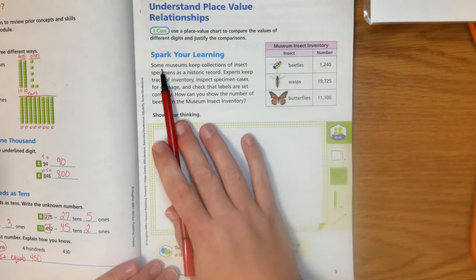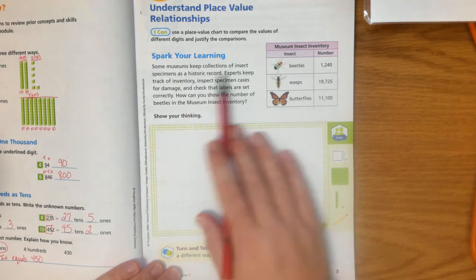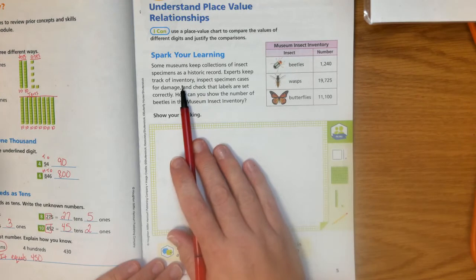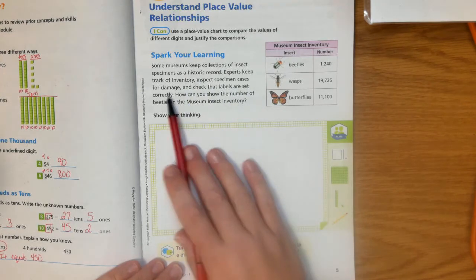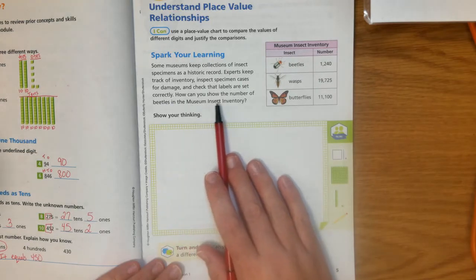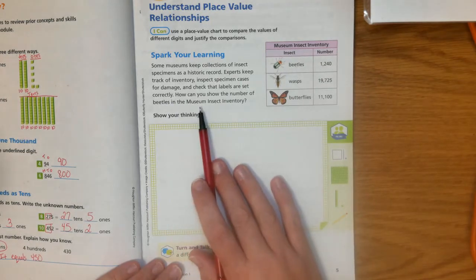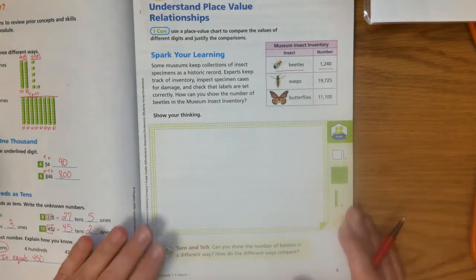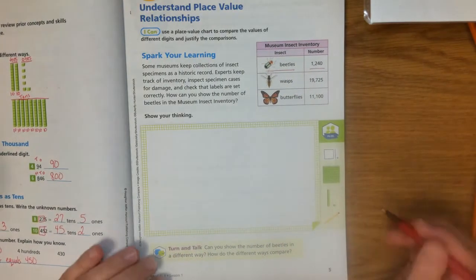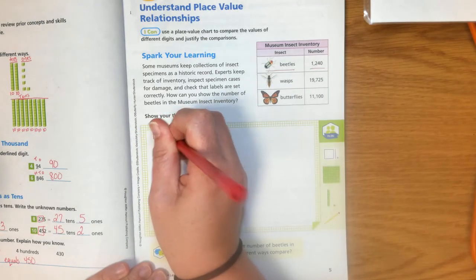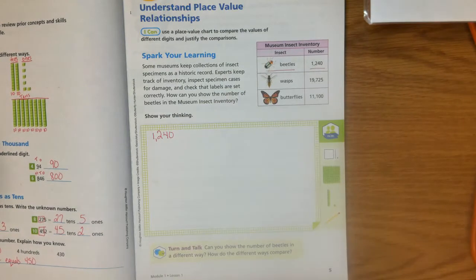Spark your learning. Some museums keep collections of insect specimens as a historic record. Experts keep track of inventory, inspect specimen cases for damage, and check that labels are set correctly. How can you show the number of beetles in the museum insect inventory? For this first problem, we want the number of beetles, 1,240, and we want to show this using place value blocks.